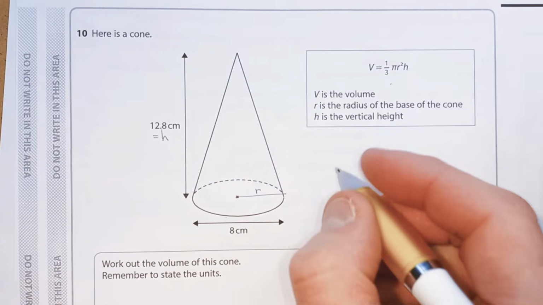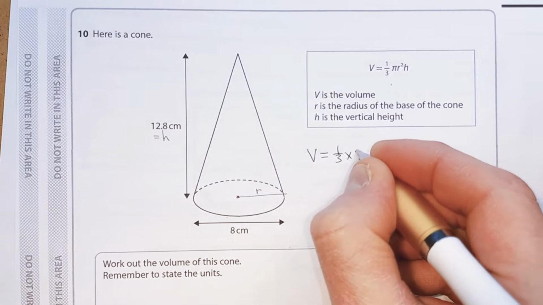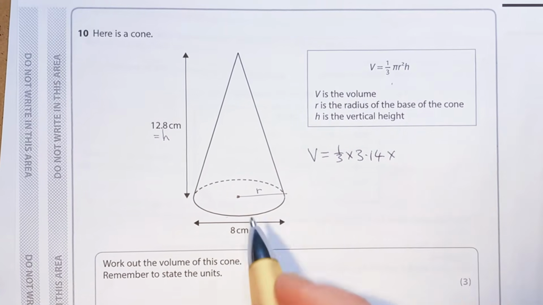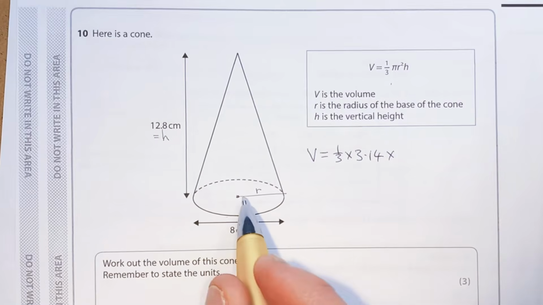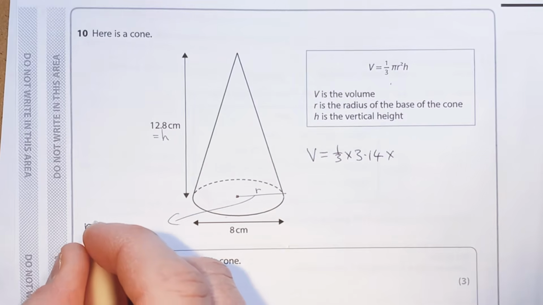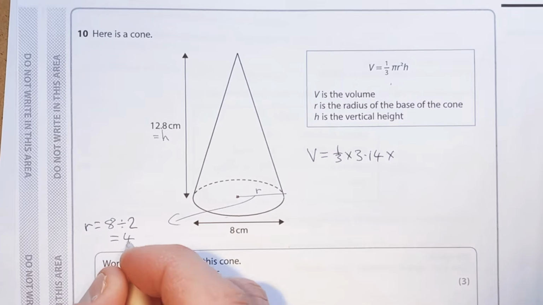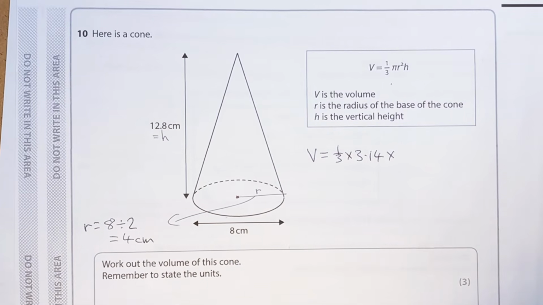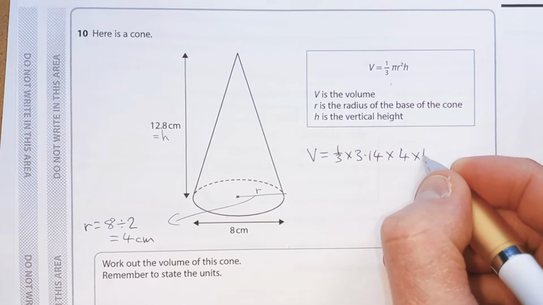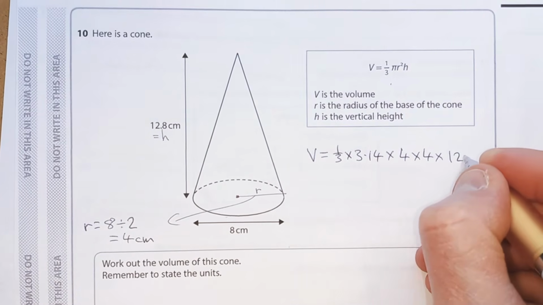Okay, well, we can put the values in. So the volume is 1/3 times pi, which is 3.14, times r squared. Well, we haven't got r yet, but we know that the radius is half of the diameter. So let's say that r is going to be 8 divided by 2, which is going to be 4 centimetres. So for r, it's 4, and it's r squared, so it's going to be 4 times 4, and then times h, which is the height, which is 12.8.